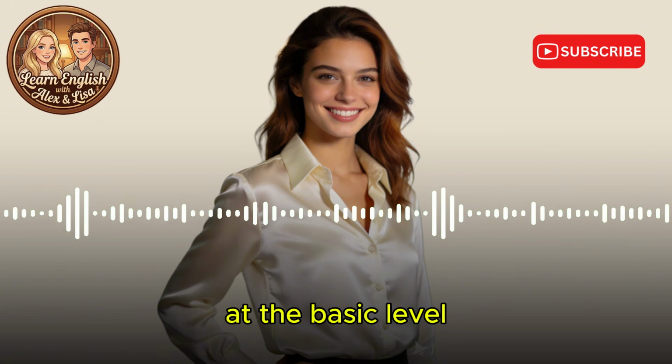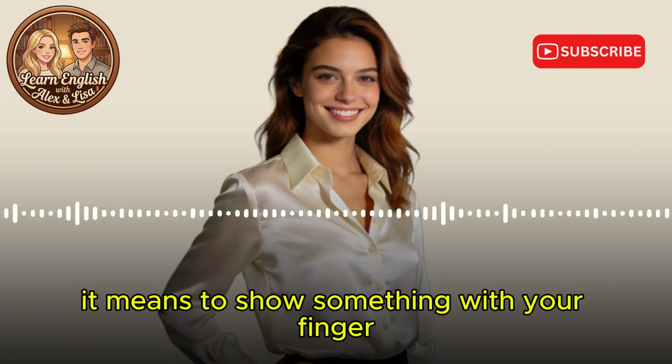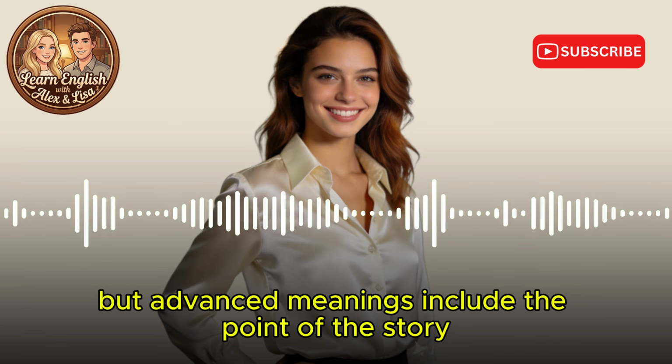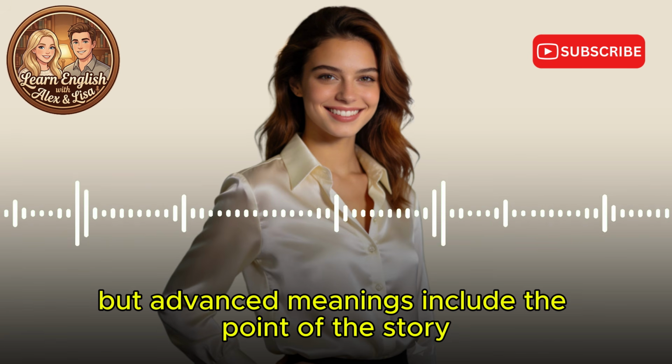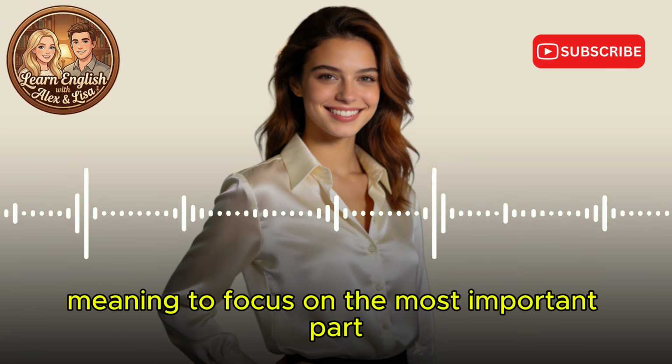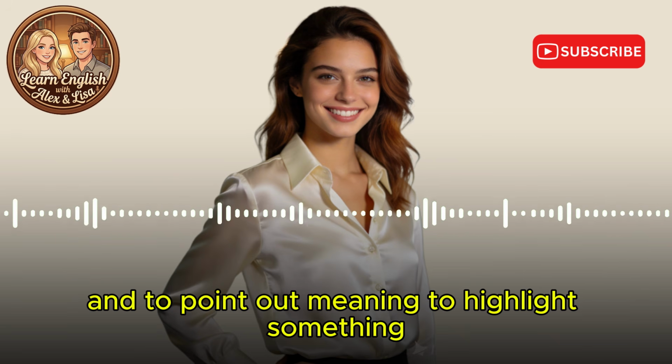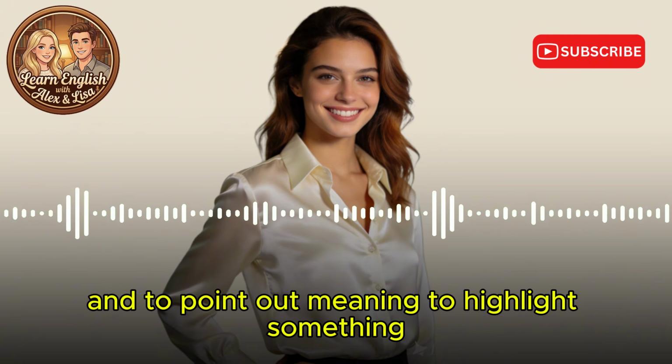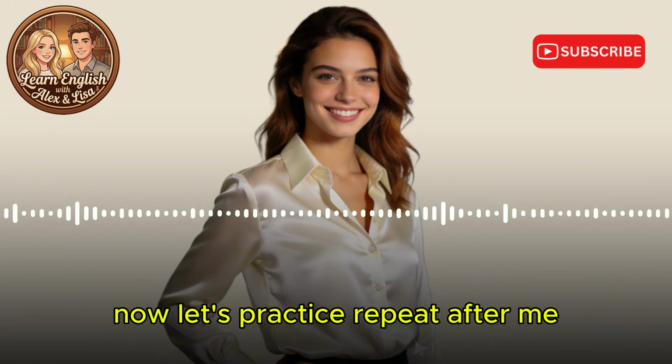Our next word is point. At the basic level, it means to show something with your finger. But advanced meanings include the point of the story, meaning the main idea. To get straight to the point, meaning to focus on the most important part, and to point out, meaning to highlight something. Now, let's practice.